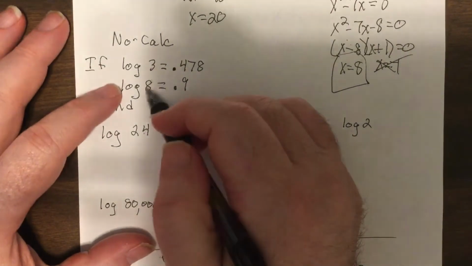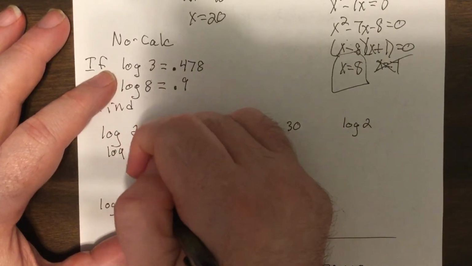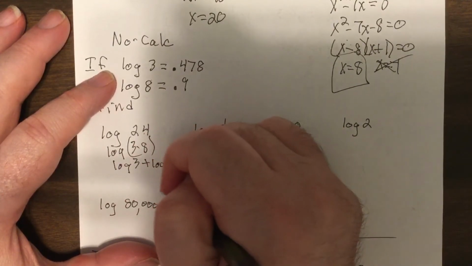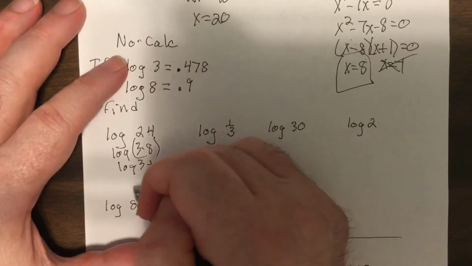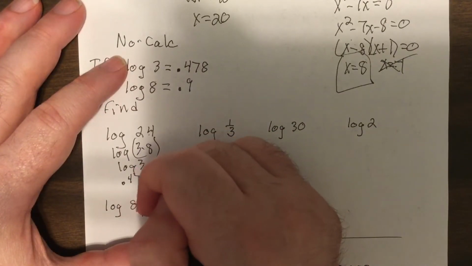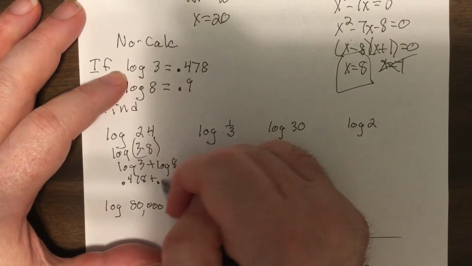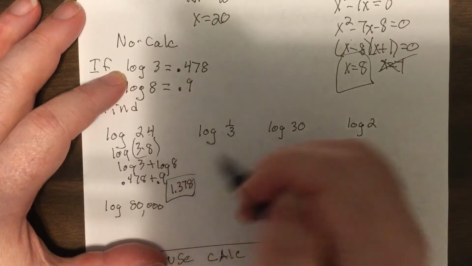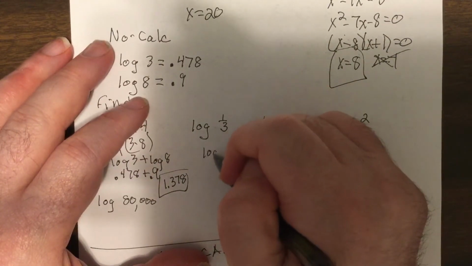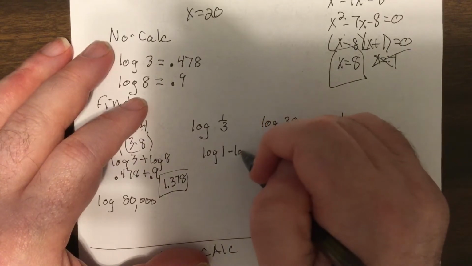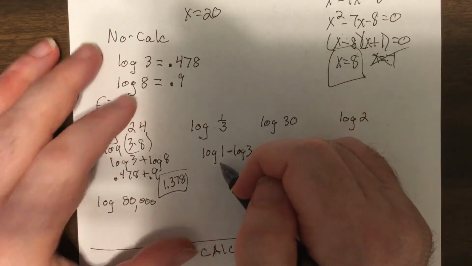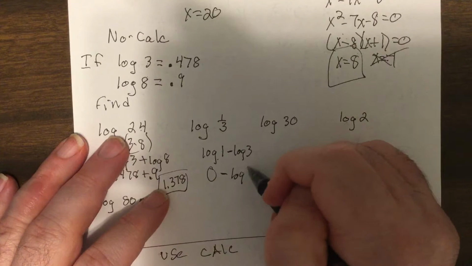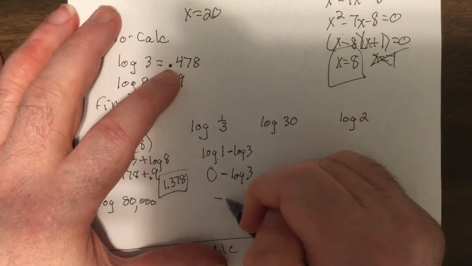Okay, log 24, hey, that's 3 times 8. So it'd be log of 3 plus log of 8. So it would be 0.478 plus 0.9. So it'd be 1.378. Log of 1/3, that'd be log of 1 minus log of 3. Well, 10 to what power is 1, and that's 0. So it's the opposite of log of 3, which is negative 0.478.